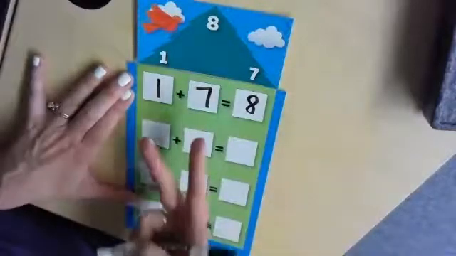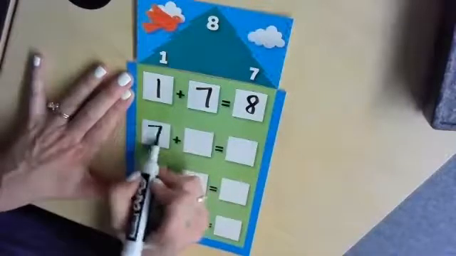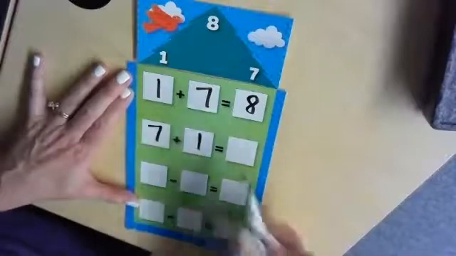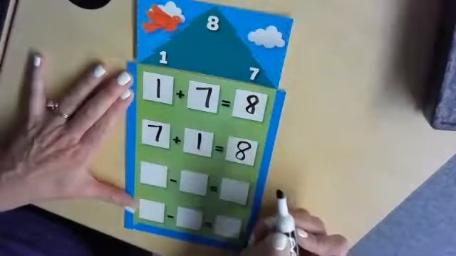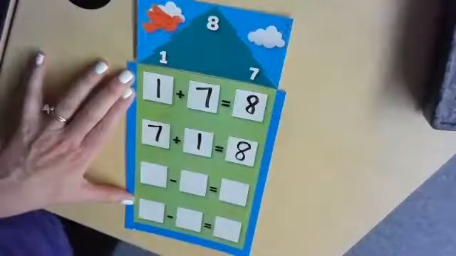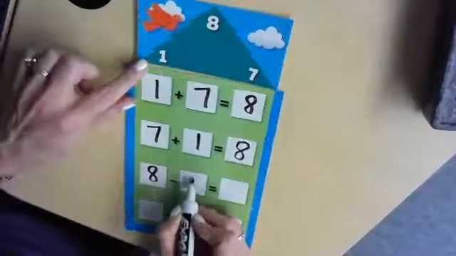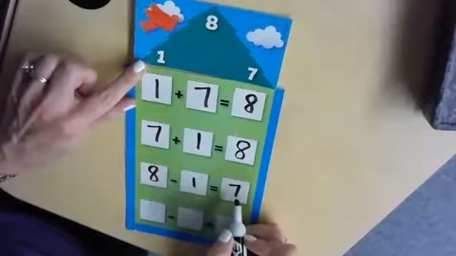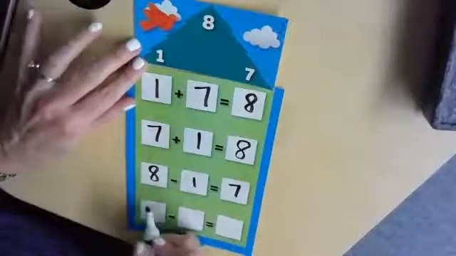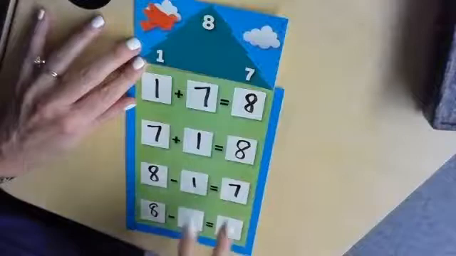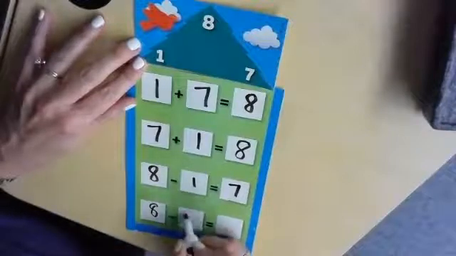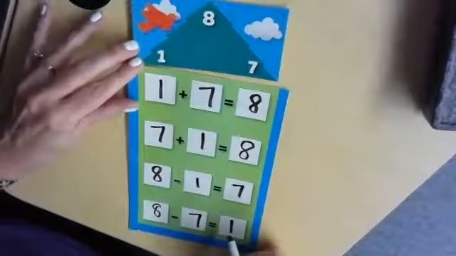We're going to flip these two around. It doesn't matter if 7 goes first and 1 goes next because it still equals 8. All right, but subtraction, the big guy goes first. We're going to do 8 minus 1 equals 7. Again, big guy has to go first in subtraction, but we can flip-flop these two guys, and we could say 8 minus 7 equals 1.